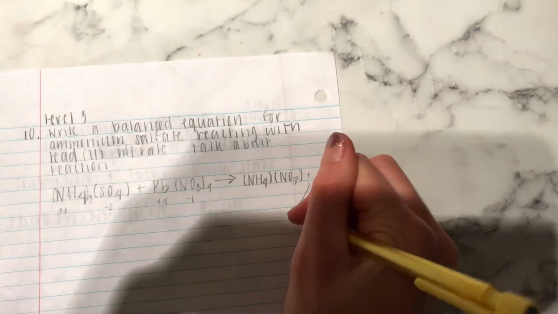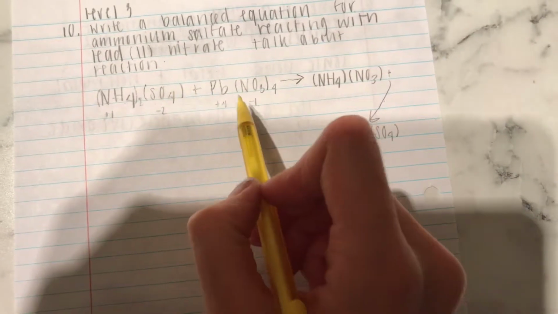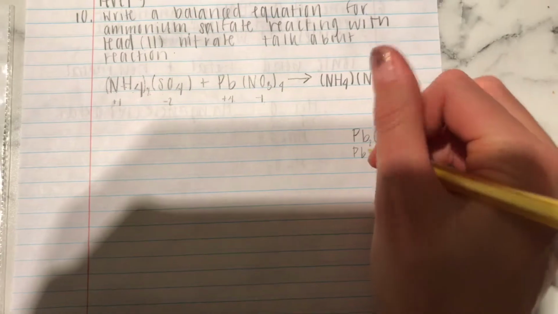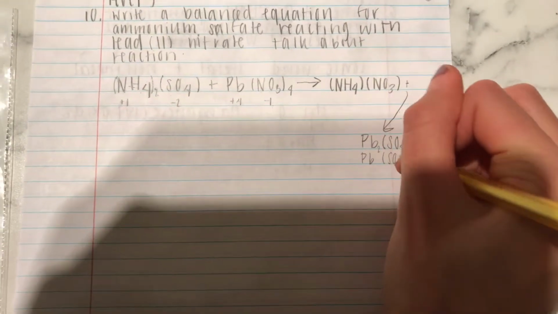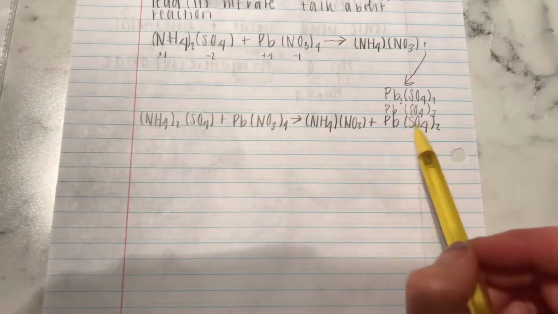Now you're adding it with, I'm just going to put it down here, PbSO4. Now Pb is +4, so you put a 4 here. And SO4 is -2, so you put a 4 here. But you can reduce it, making it Pb(SO4)2. So I rewrote it down here.